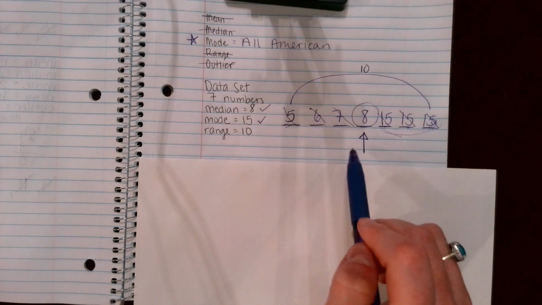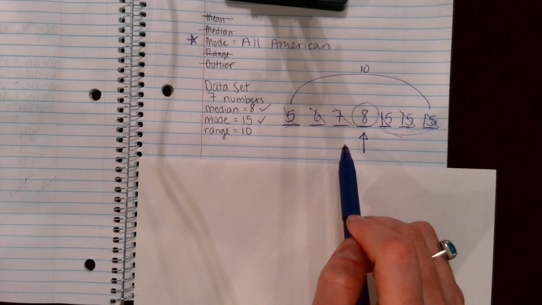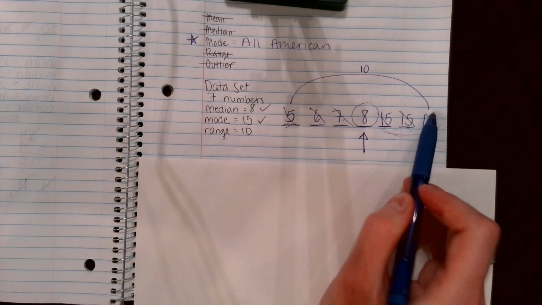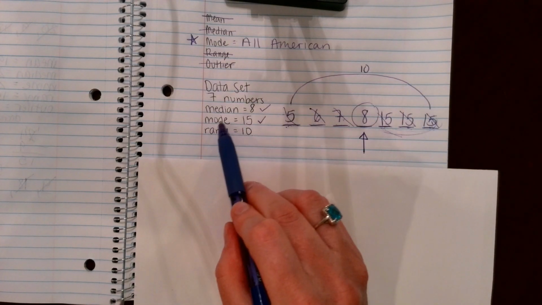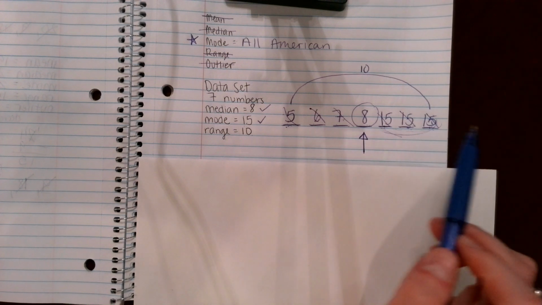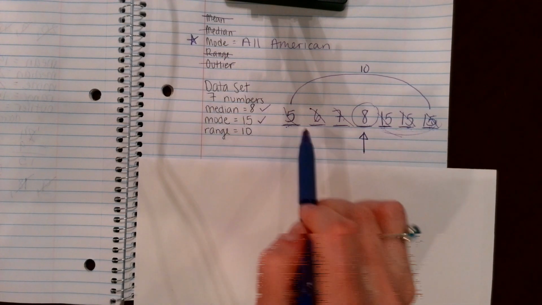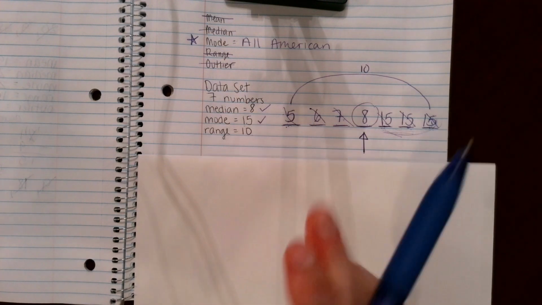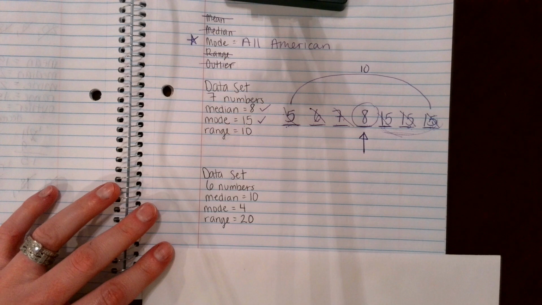Now, you might get a different answer. If we were to work this one independently, you could get different answers here. As long as your range is 10, from 15 to 5, we know that the mode is 15, and your median is 8. As long as it follows this criteria, your data set will most likely be different than somebody else's. So let's go ahead and try this one on your own.